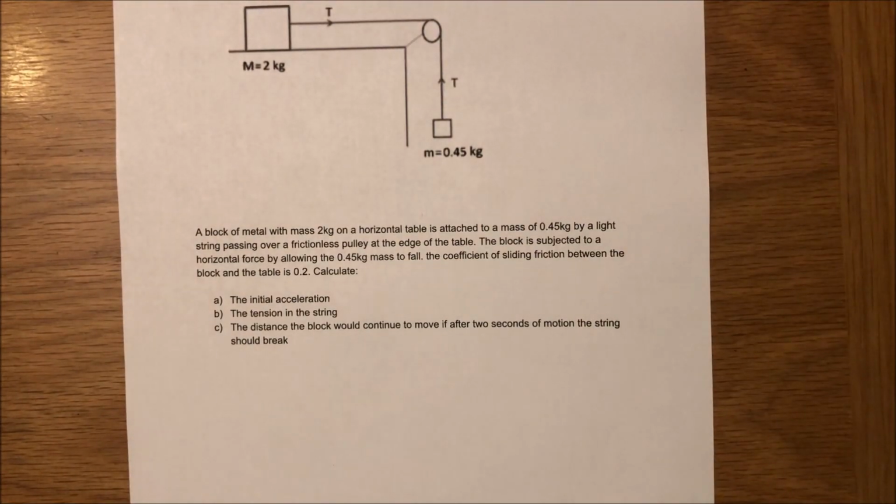Today we'll be looking at the topic of particle dynamics. Here's a sample question. A block of metal with mass 2 kilograms on a horizontal table is attached to a mass of 0.45 kg by a light string passed over a frictionless pulley at the edge of a table.